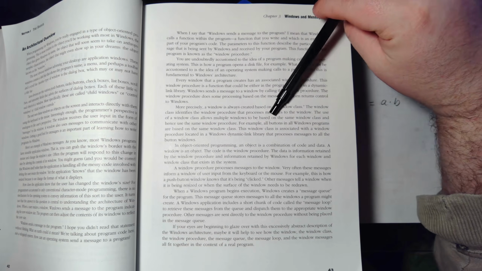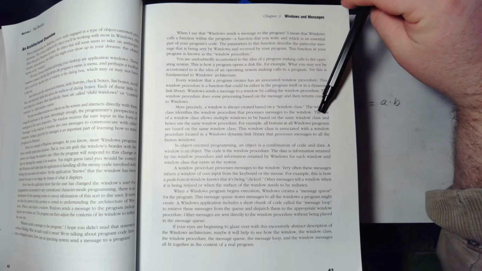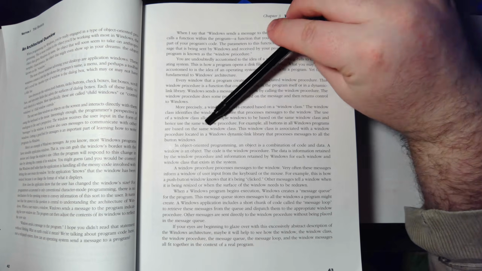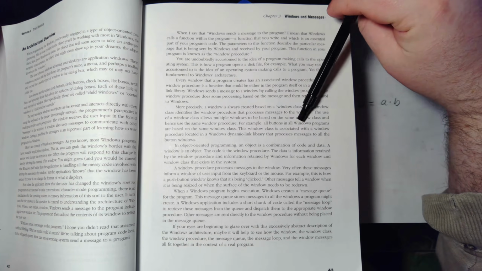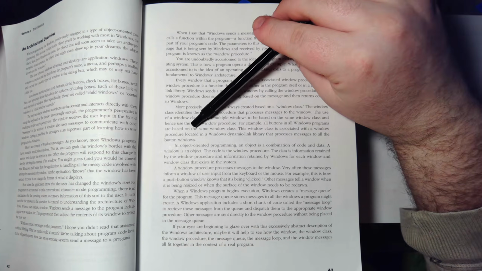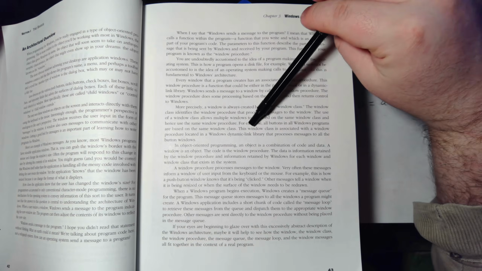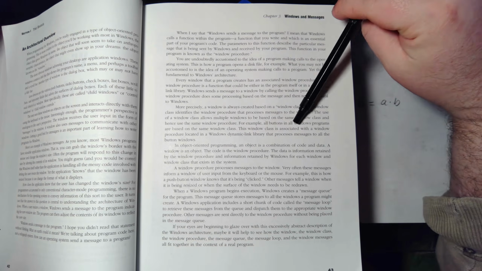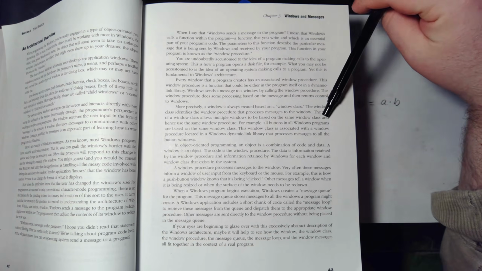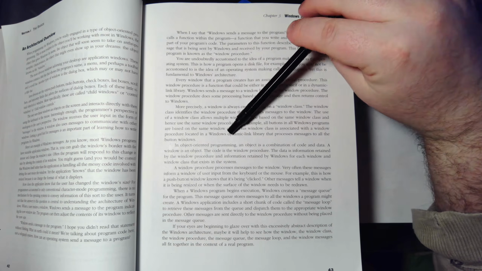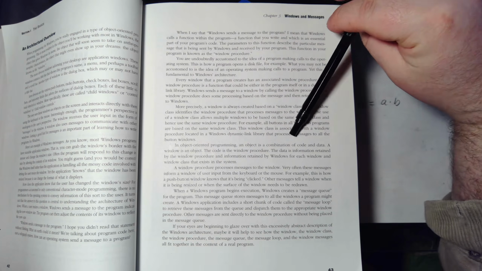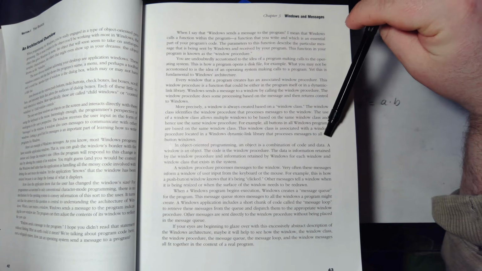For example, all buttons in all Windows programs are based on the same window class. This window class is associated with a window procedure located in a Windows dynamic link library that processes messages to all the button windows.